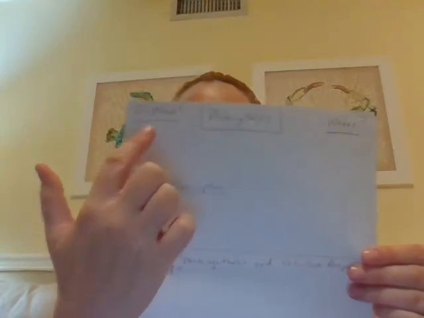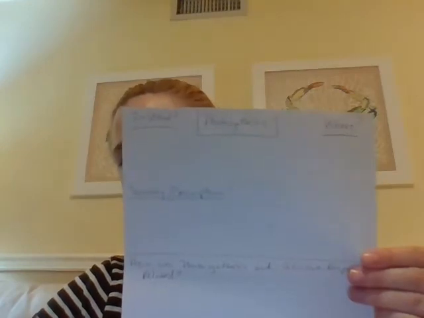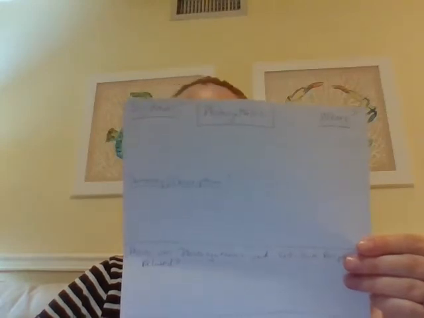Where in the cell does this process of photosynthesis take place? Then I have a section here that says summary and description. So in your own words, tell me what photosynthesis is, what it does.